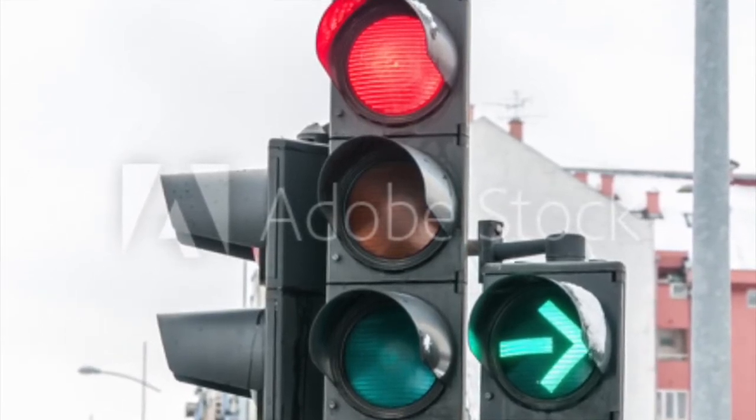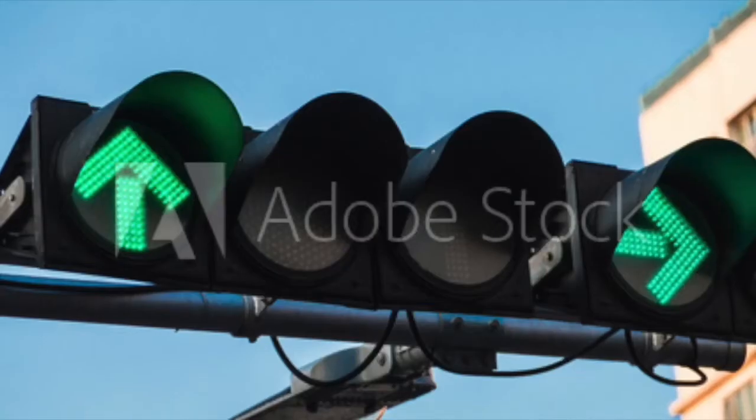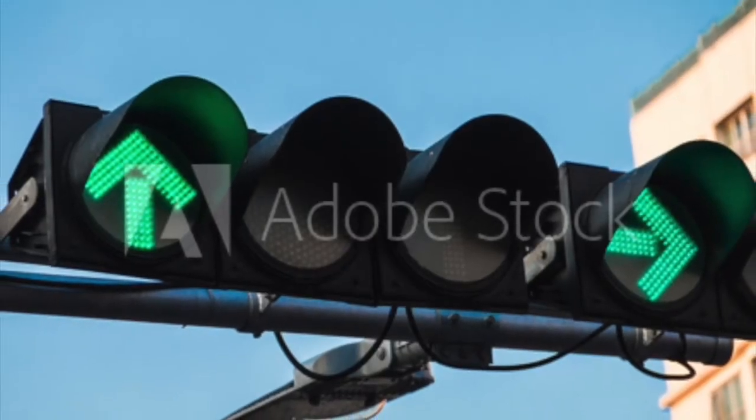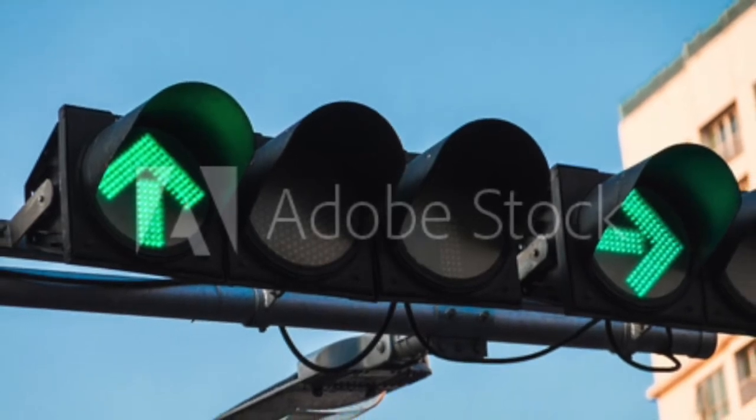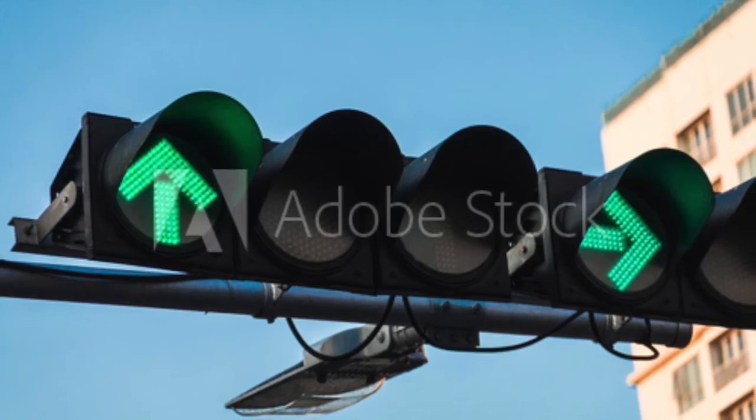Sometimes the arrows to different directions light up together. Make sure you only drive in the directions they allow you to go. For the other directions, just stop there and wait.